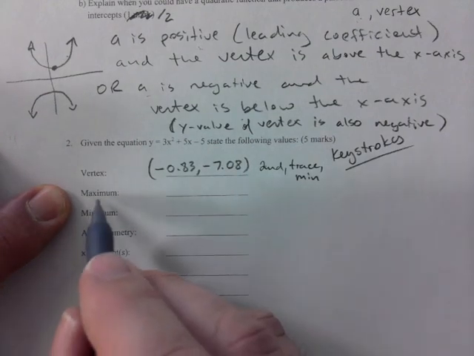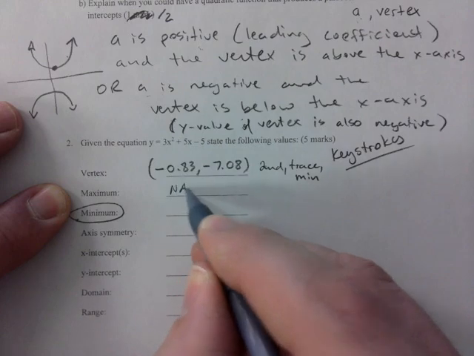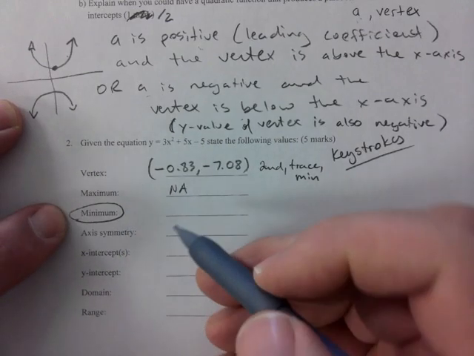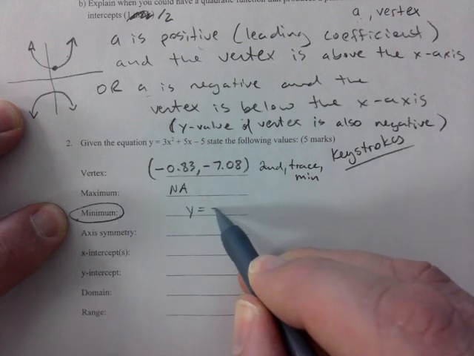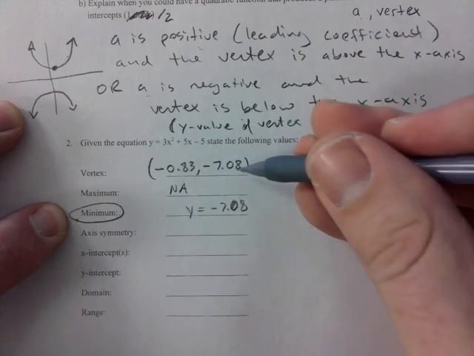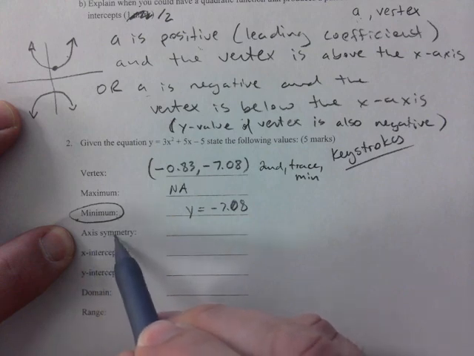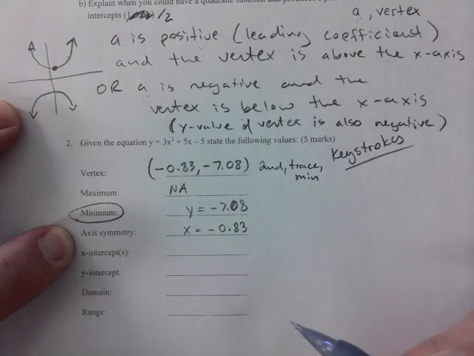This one, only one of them applies, right? This is the only one that applies. This one is an NA. There is no maximum. This keeps on going up indefinitely. So this is the equation of the minimum. This is what I was expecting there, to just state that. This is the AOS, axis of symmetry. X is equal to negative 0.83.